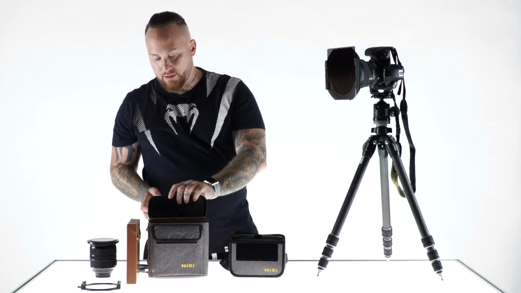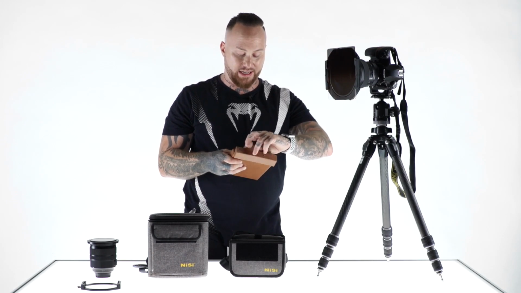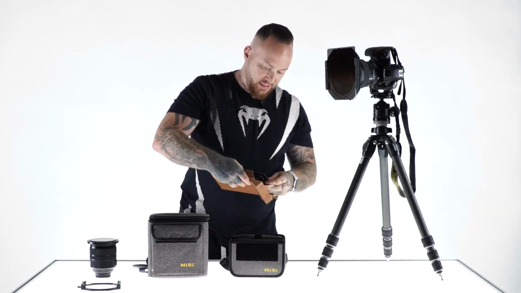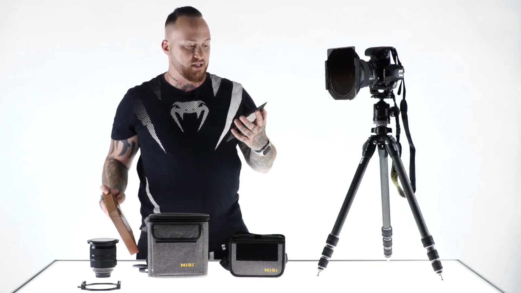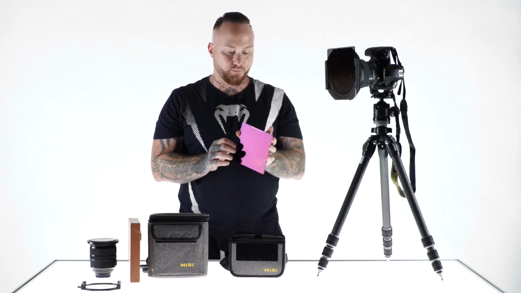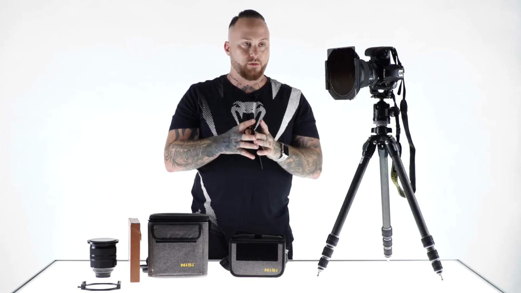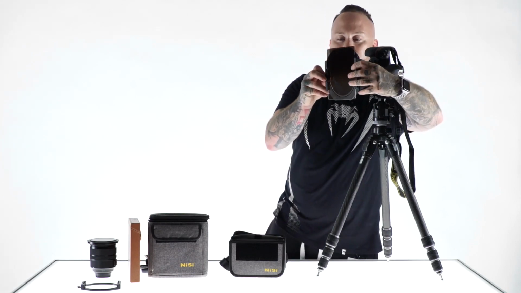Next thing is if you want to add an ND filter. For example, we use here just a 3-stop filter, an ND 0.9. You just remove that again.